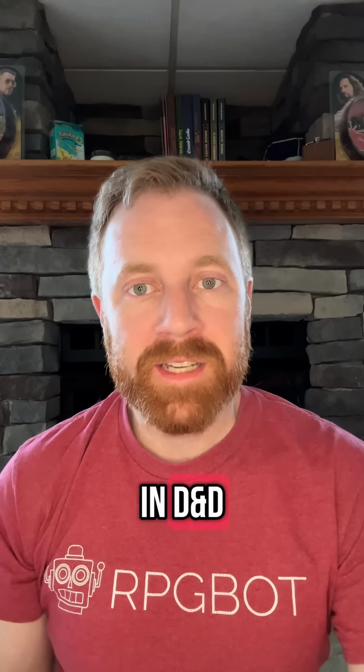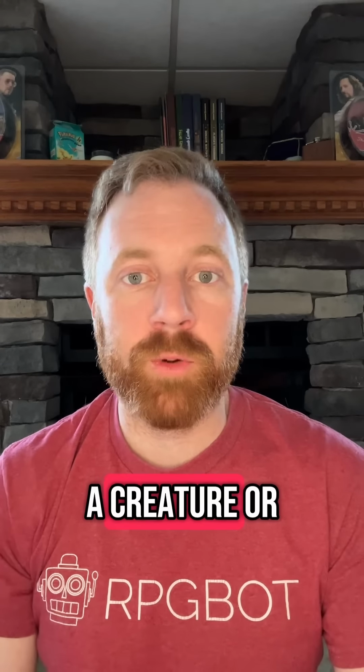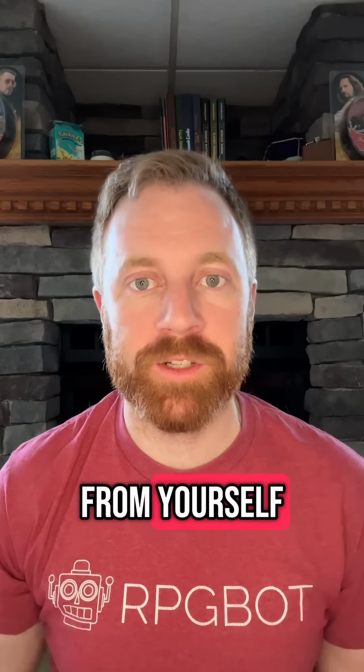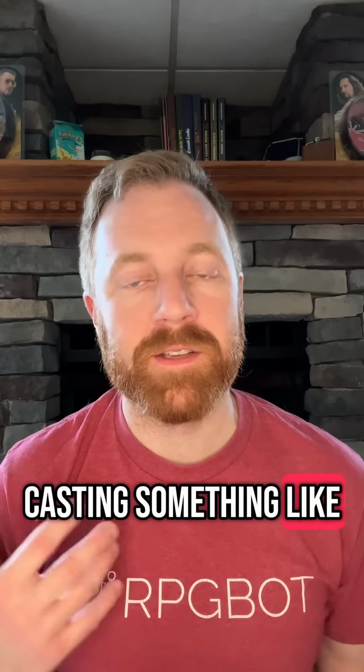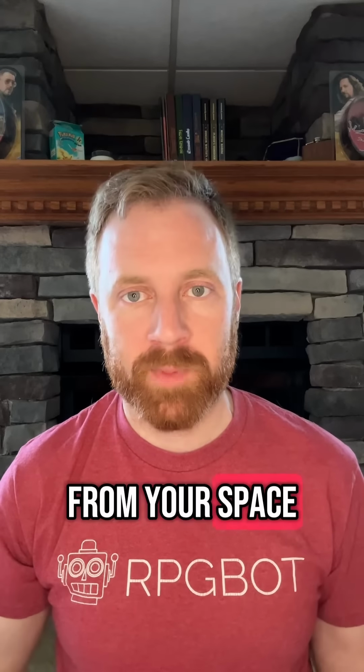Areas of effect in D&D: emanation. So this is something that will emanate from either a creature or an item. Usually when you cast the spell, it's an emanation from yourself. So if you're casting something like Spirit Guardians or Thunderclap, it's an emanation from your space.